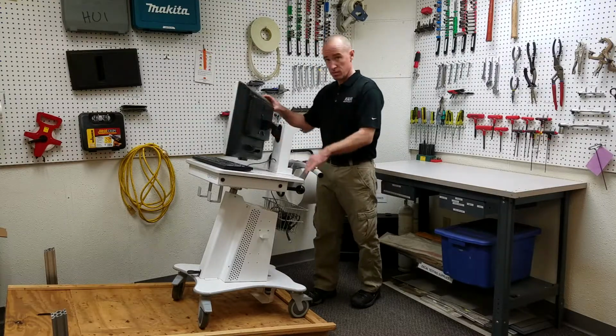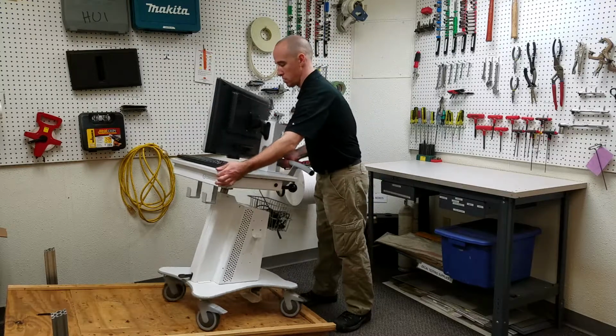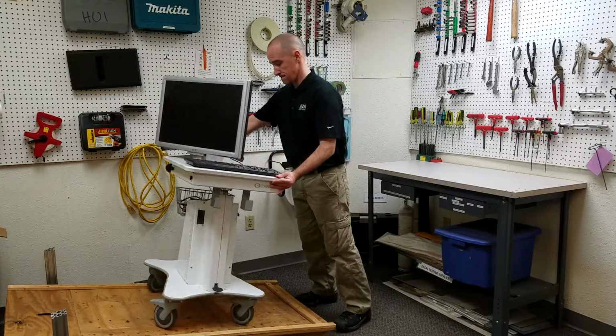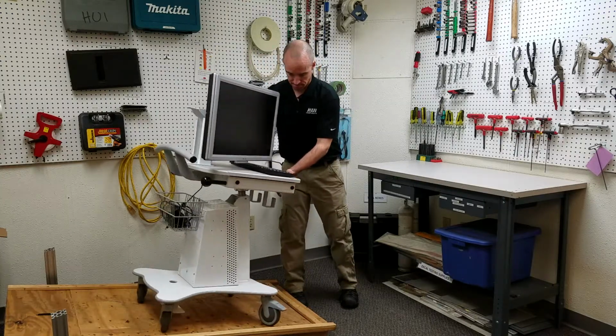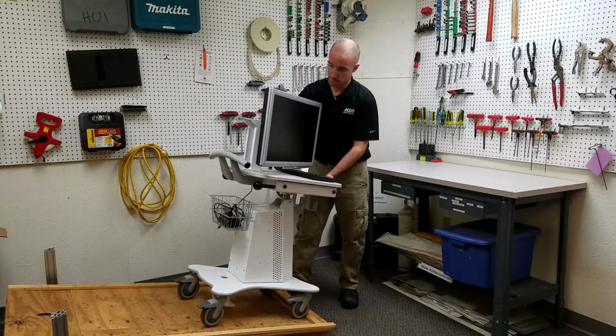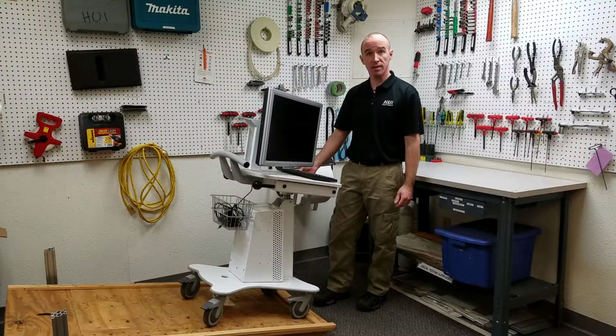Once again, cart's very stable. And very stable. So that's it.